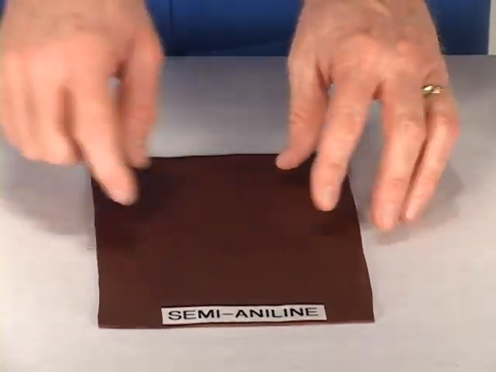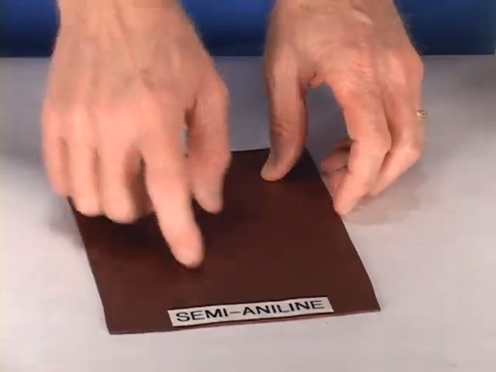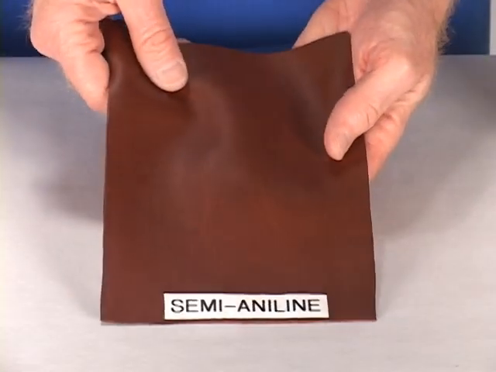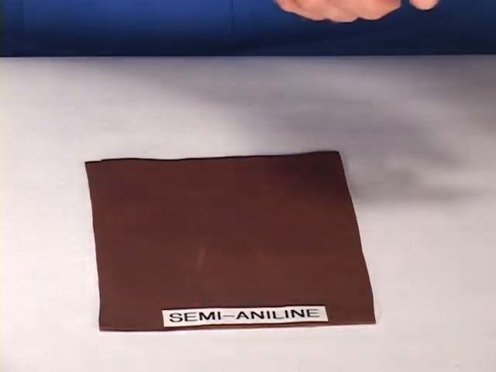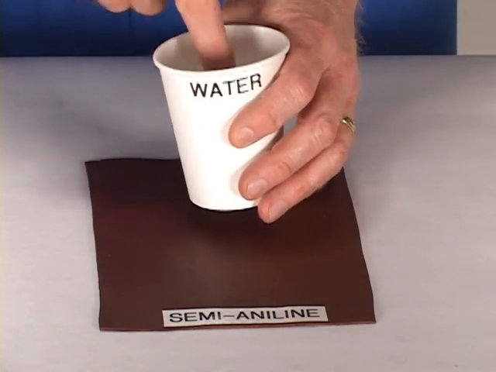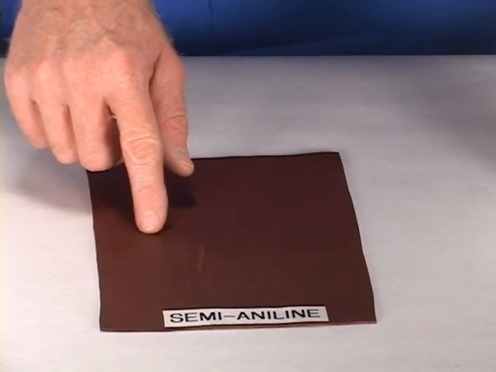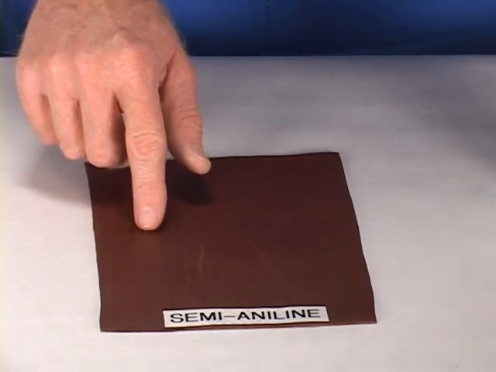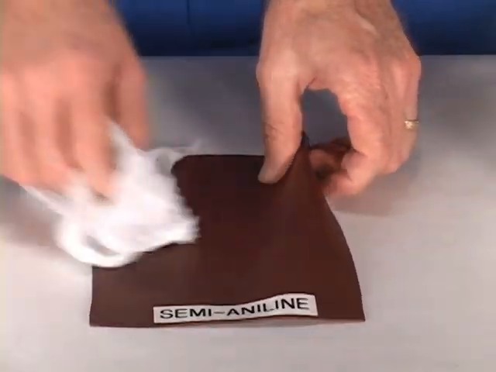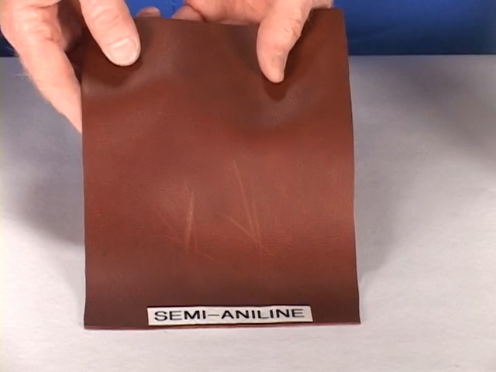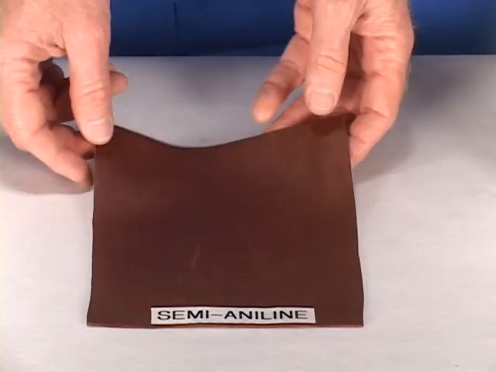Semi-aniline may or may not leave a light spot where you scratch it with a fingernail, depending on the depth of the finish. The piece we have shows some scratch marks, but, as you would suspect, not as much as a pure aniline. Likewise, a water drop may or may not soak in, leaving a dark spot. Our semi-aniline does not show a watermark, showing that it does have some finish. All of the cleaning and touch-up procedures that are used for aniline leather also apply to semi-aniline leather.